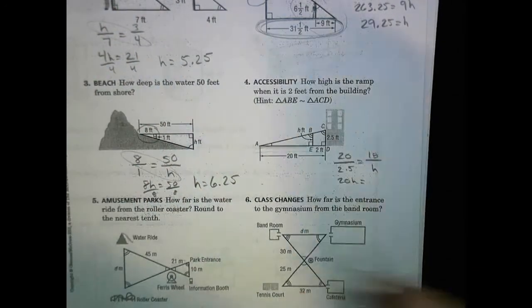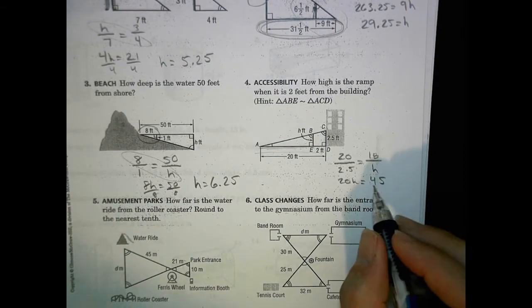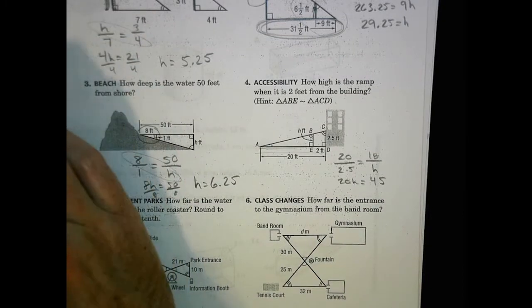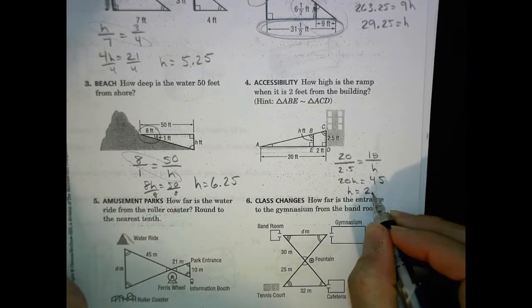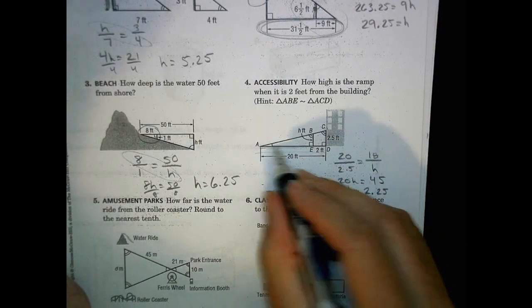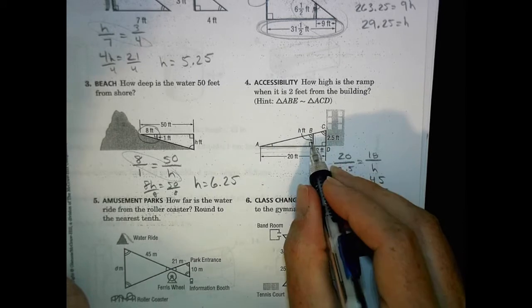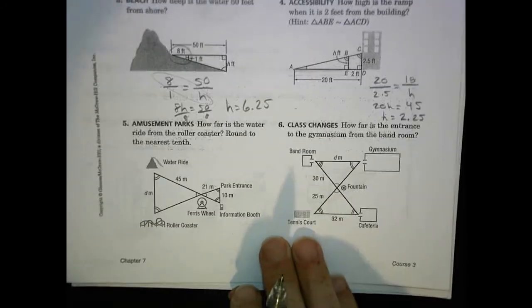And so that becomes your setup. So we have 45 equals 20h. Divide that by 20. So we have the height is going to be 2.25. Again, it's not going to have a 2 here because we're doing this triangle there. So it's a little smaller than the large triangle. Weird, weird numbers. Man, this is weird.